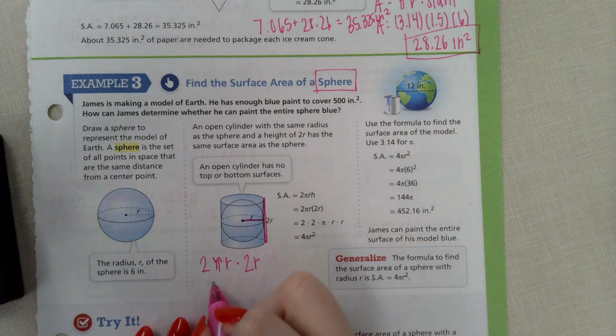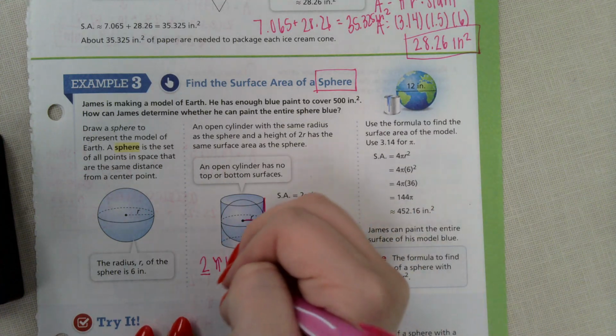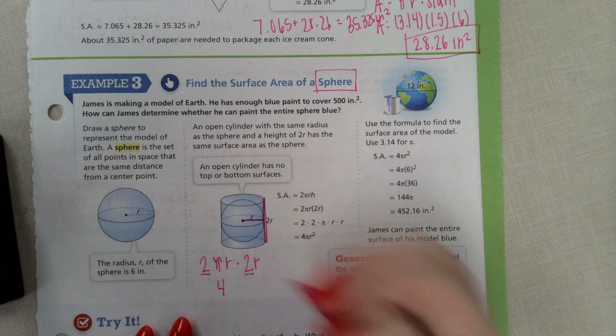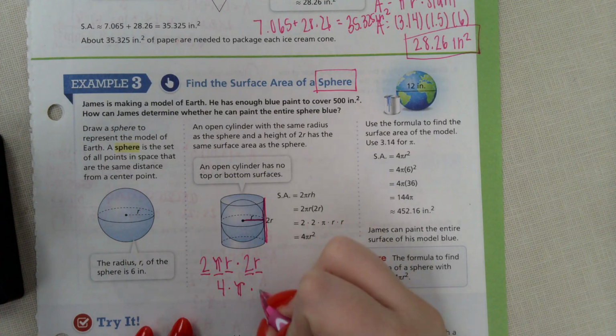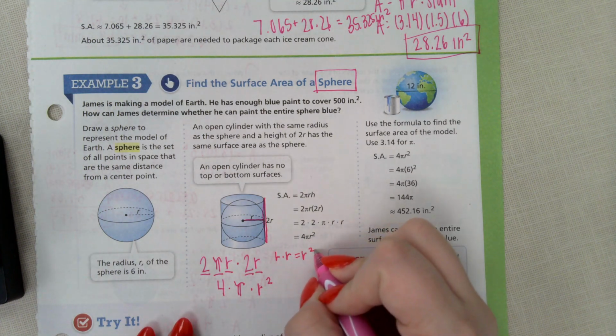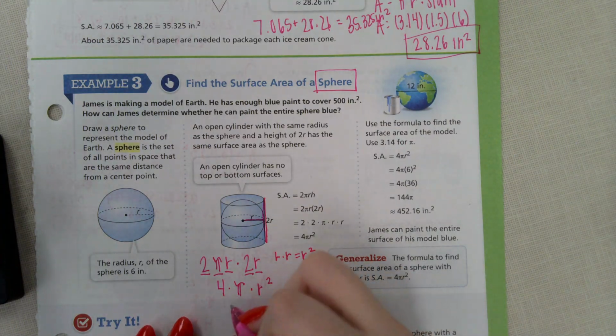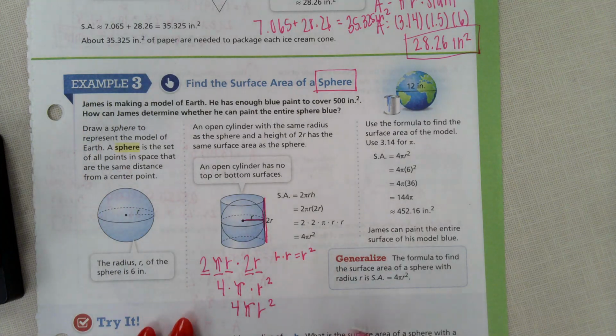Then I have a 2 and a 2, so 2 times 2 is 4. And then I have a pi, so 4 times pi times, I have 2 r's, so that would be r squared because I'm multiplying them, and r times r is equal to r squared. Then I can just put this together and I get 4 pi r squared.